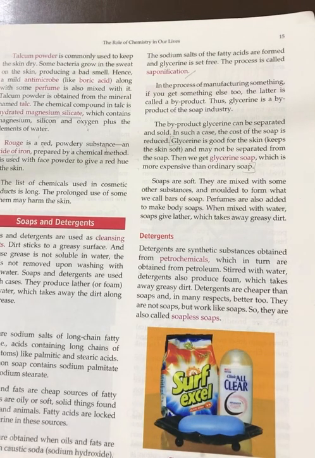The glycerin we get is a byproduct of the soap industry, and it can be separated and sold, and in such a case the cost of soap is reduced. Glycerin is good for the skin and keeps the skin soft, so it may not be separated from the soap. Then we get glycerin soap, which is more expensive than ordinary soap.